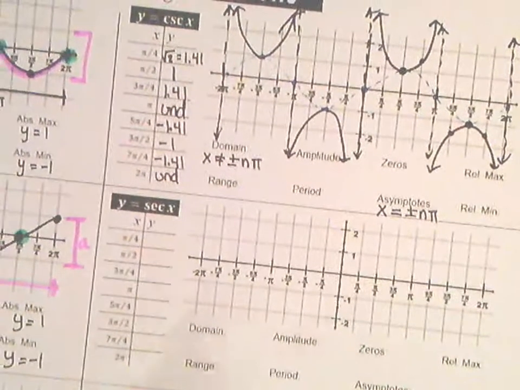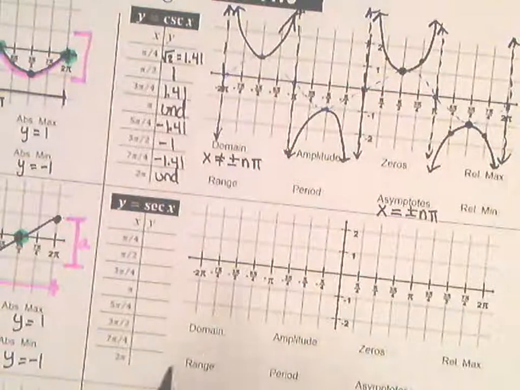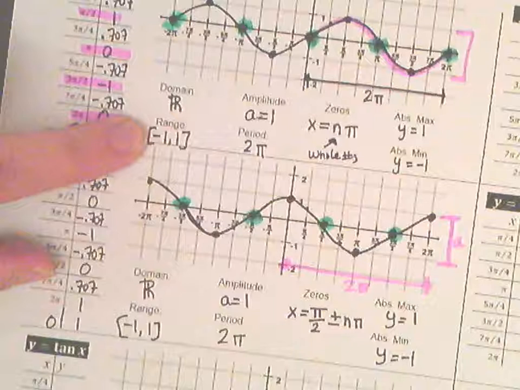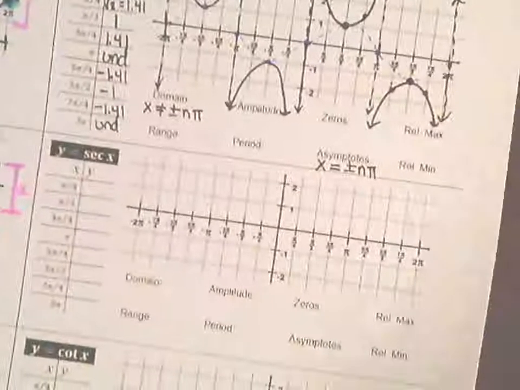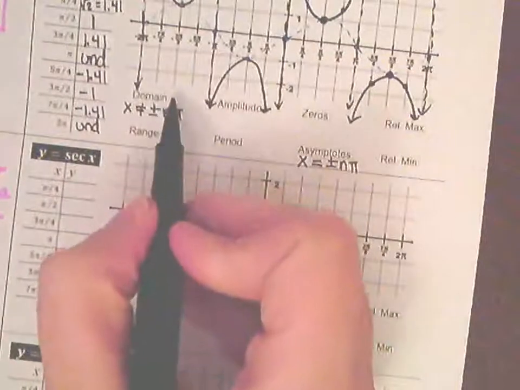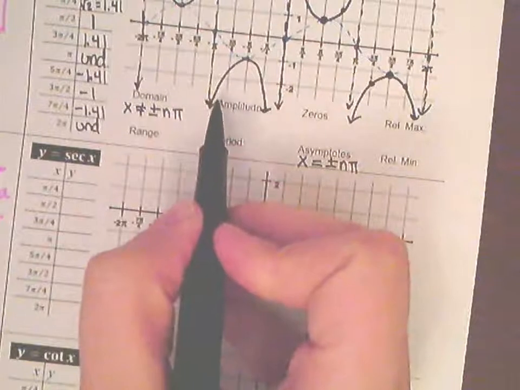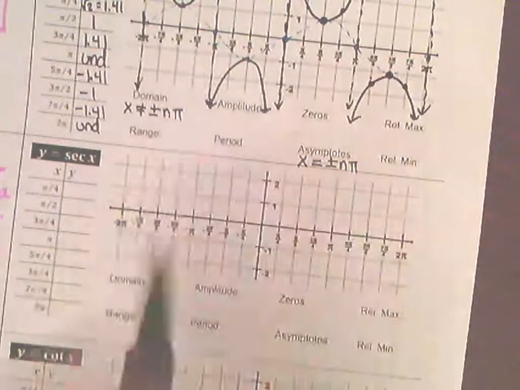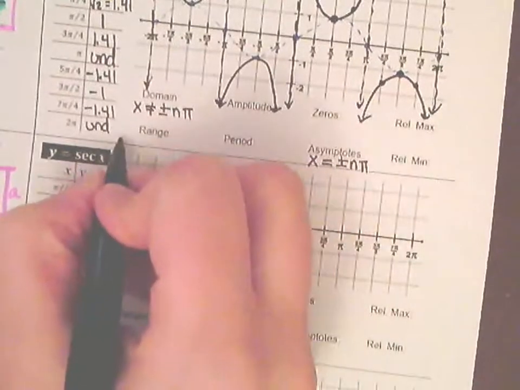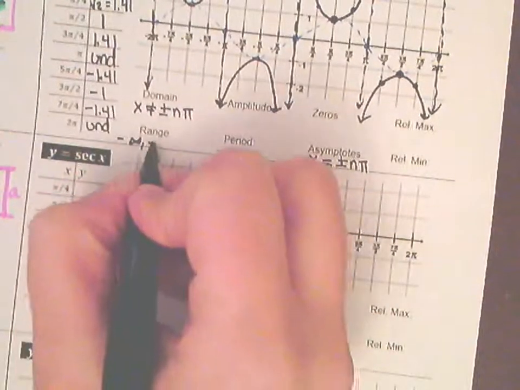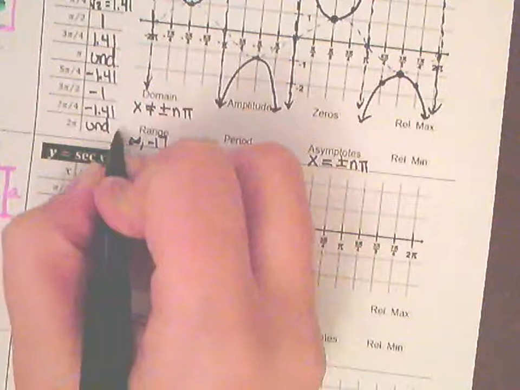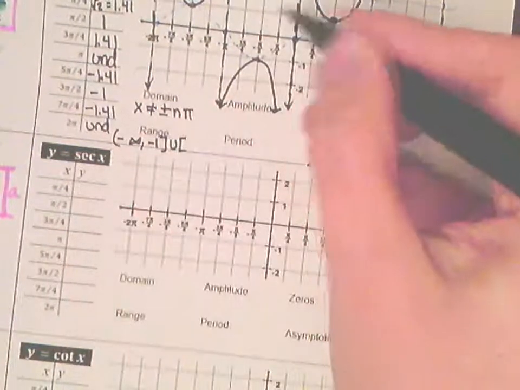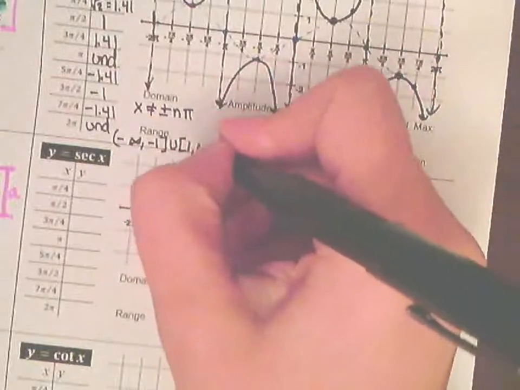All right, our range is also going to be the inverse of sine. So our range for our sine function was from -1 to 1, but our range here is actually everything but that. Well, -1 and 1 are included, but the points in between are not. So our range is actually from -infinity to -1, -1 being included, union, and then it picks up again at 1 to infinity.